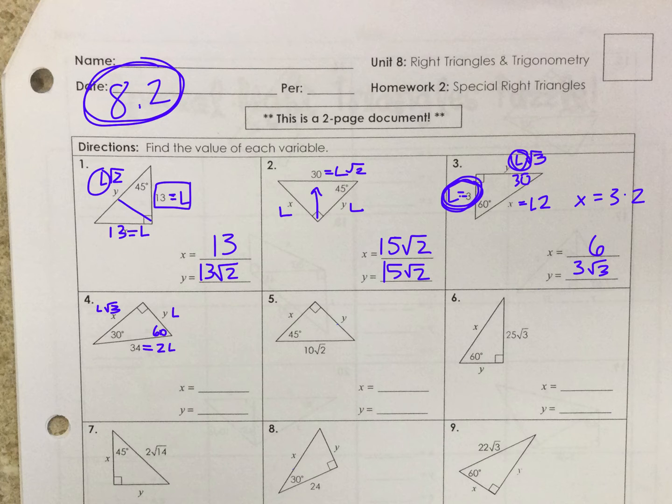All right, so the first thing we have to do is work with these numbers right here to get what L is. So I'm going to divide both sides by 2. I get L equals 17. Okay, well now, L equals 17. If this is an L, means y is 17. If this is an L square root of 3, it means x is 17 square root of 3.